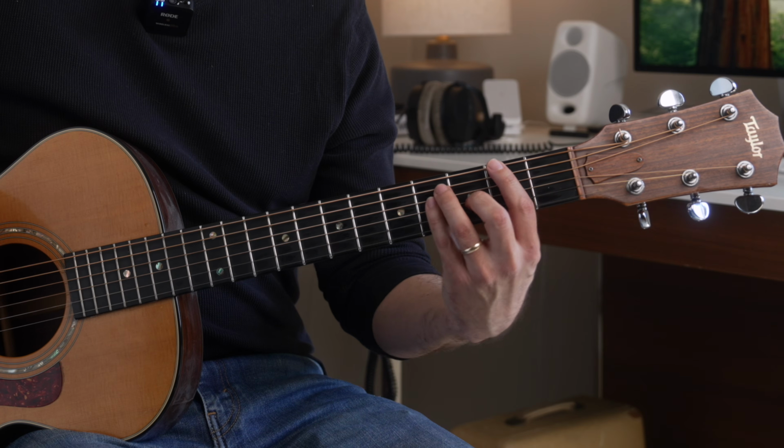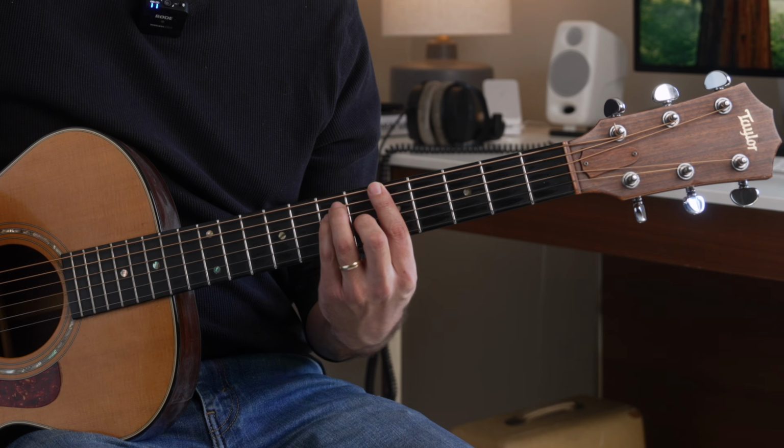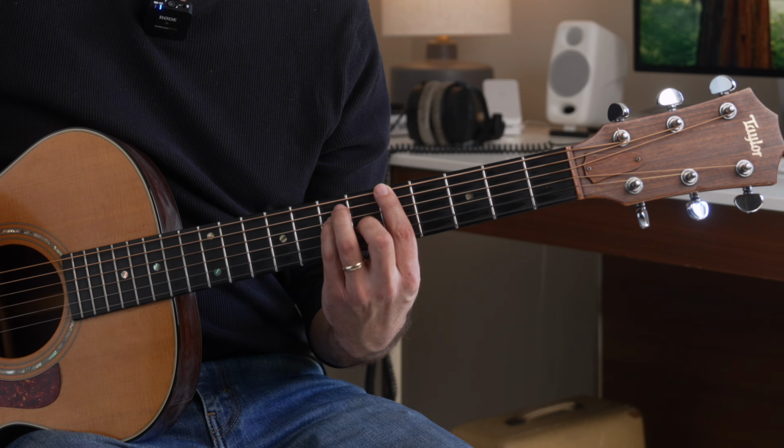So that's a great one to start with because we're only using the major and the minor form for the 6th string and 5th string, and we're only moving 1 fret at a time, except for when we need to go back to the beginning and move up those 3 frets to that A again.